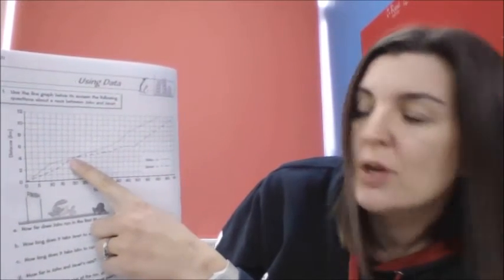Apart from at the start of the run, at what time are both Janet and John at the same point? So you've got to find out where their lines meet, and it's here. And it asks you what time they were at the same point. So find that and go down to the time.